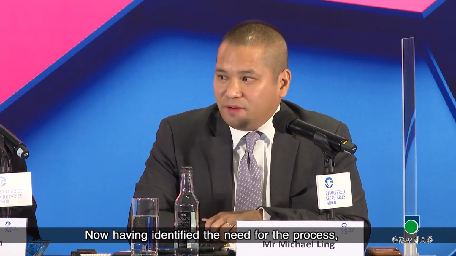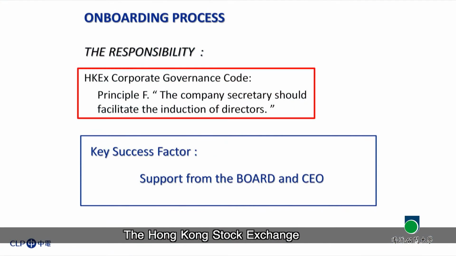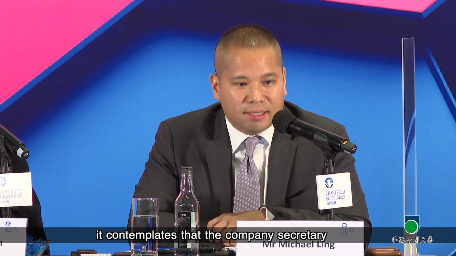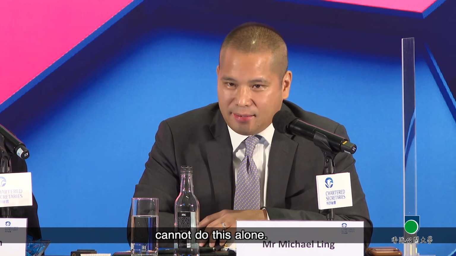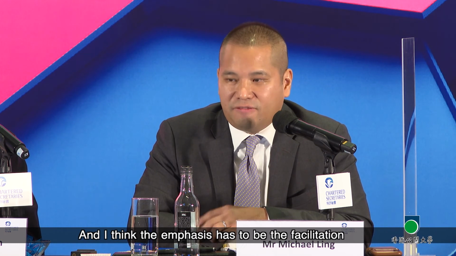Now, having identified the need for the process, whose responsibility is this? The Hong Kong Stock Exchange Corporate Governance Code, in one of its principles, stipulates that the company secretary should facilitate the induction of directors. The way that's drafted, it contemplates that the company secretary cannot do this alone. And I think the emphasis has to be the facilitation of the induction of directors.